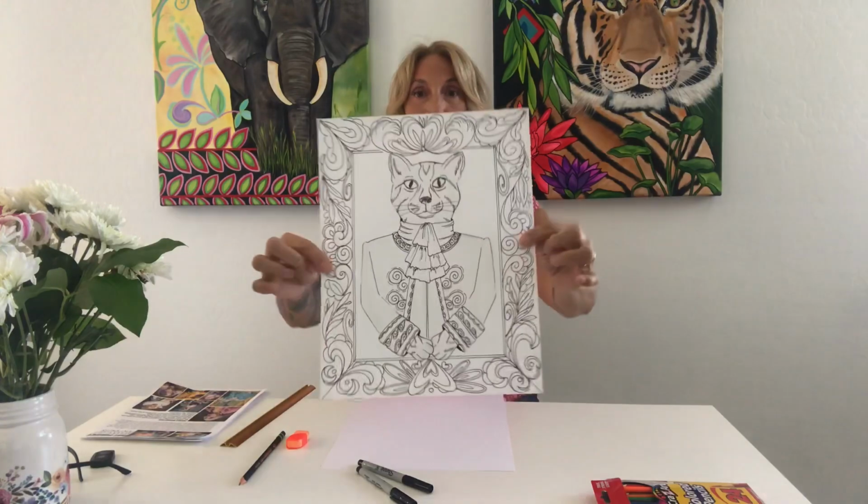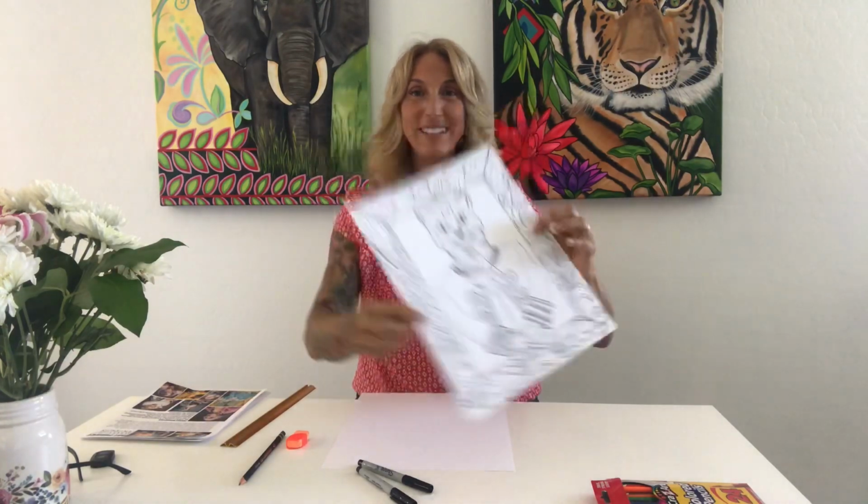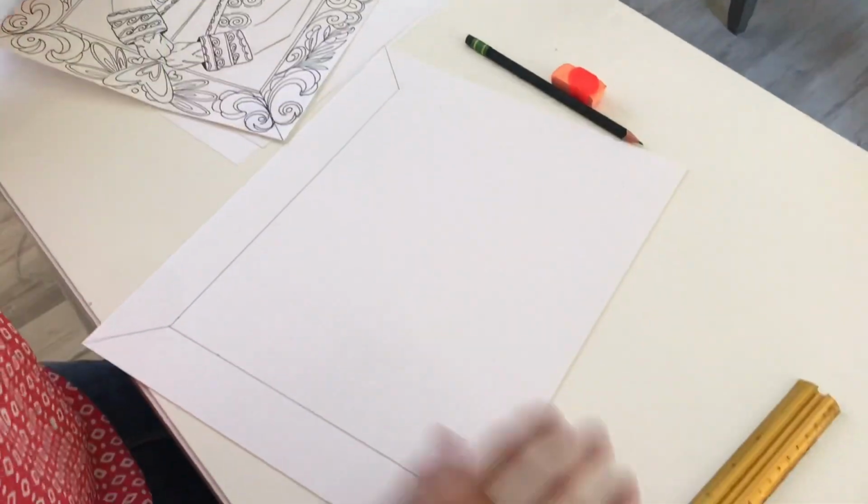All right, so also have access to your references, okay? So if you don't have a printer, just have them pulled up on your laptop, your tablet, or your phone for reference. And that is everything. Let's get started on how to draw our Rococo pet. All right, let's get started.